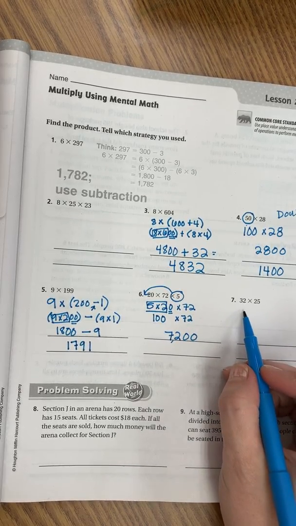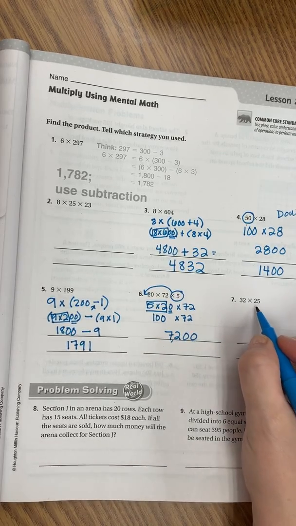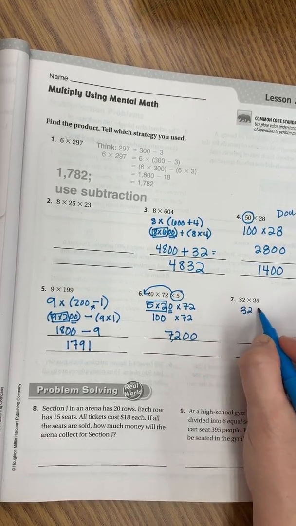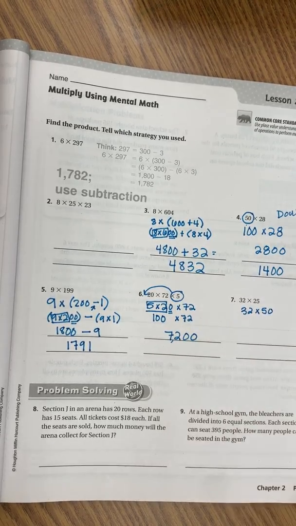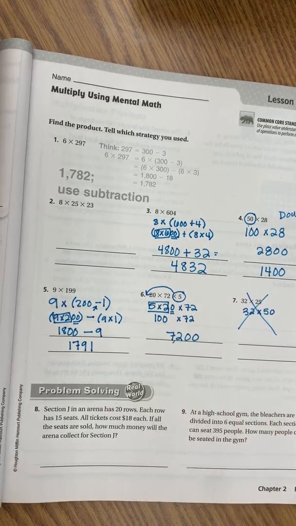This one right here is super tricky. It says to use halving and doubling again, which you could, boost this up to 50. You could try 32 times 50, and then they could break it apart. But if you want to skip that one, by all means, skip that one.